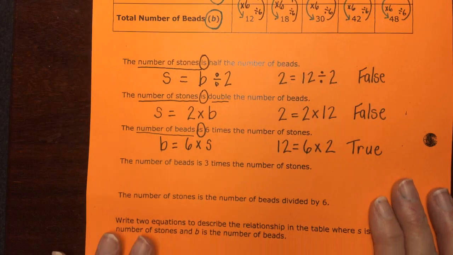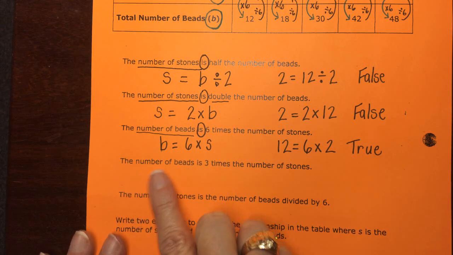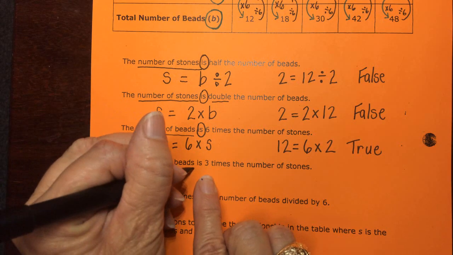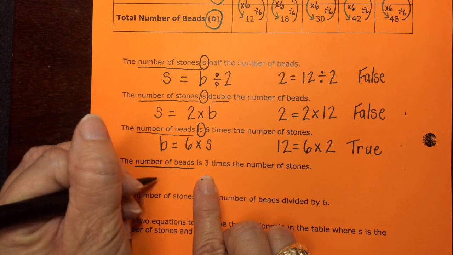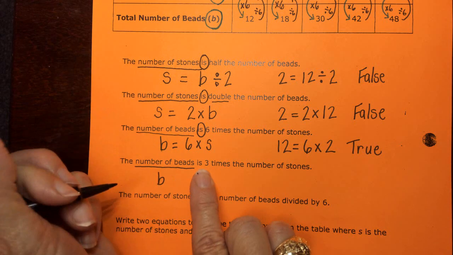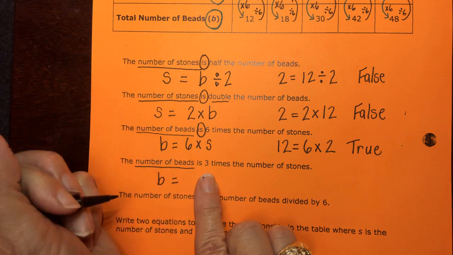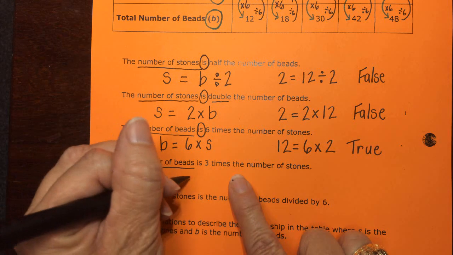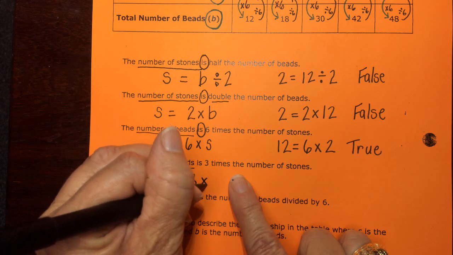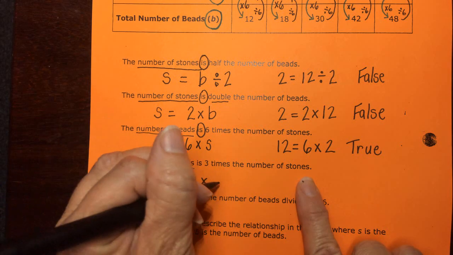Let's look at the next one. The next one says the number of beads. So again, we're going to start with B for beads, is for equal, 3 times the number of stones.